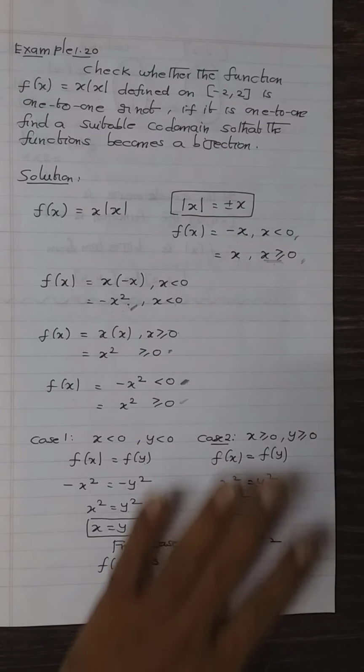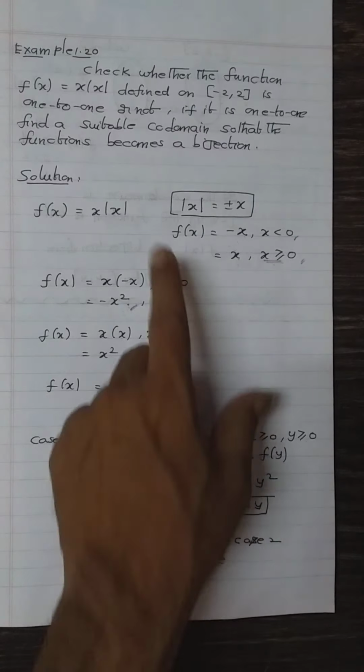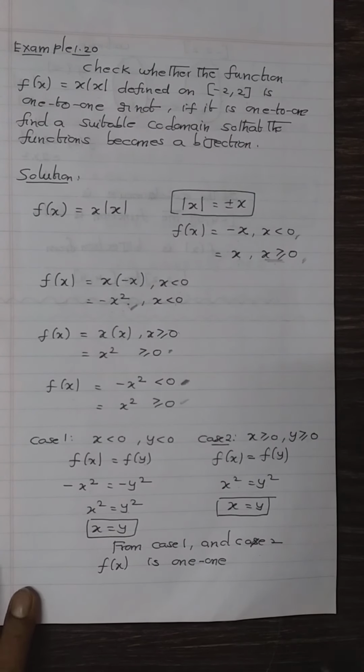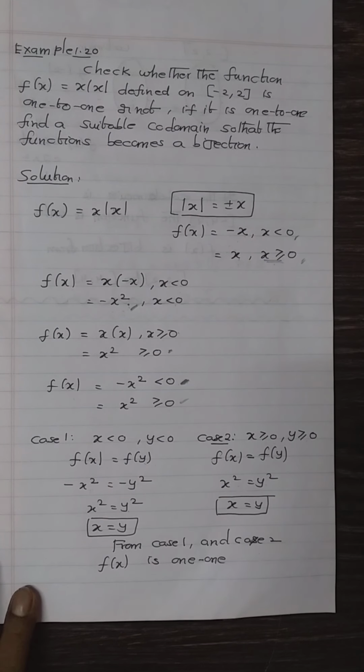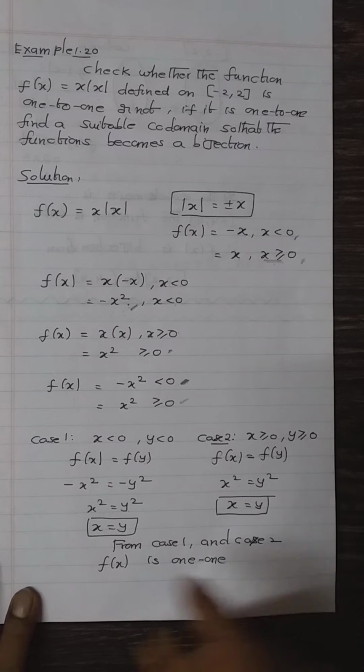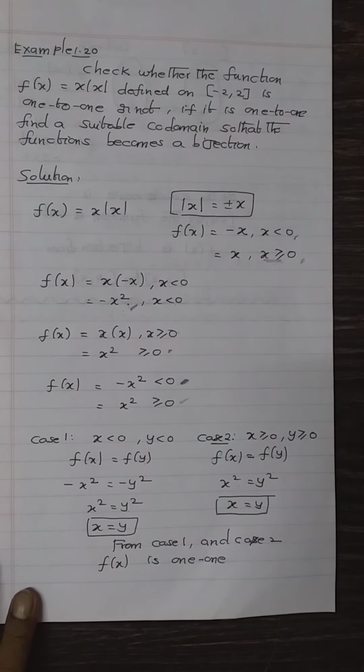That means we tested for all the values of x defined by mod of x. In your textbook they have given some other explanation, but this is very easy to understand. Students, two more cases also might come, but you need not check. Positive, negative, positive, you need not check. Those values will not come under this interval.